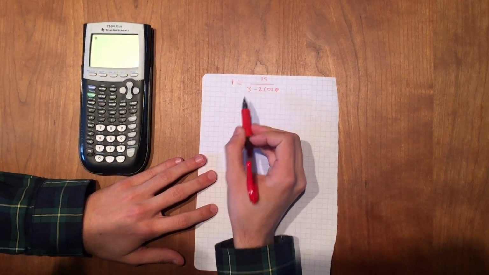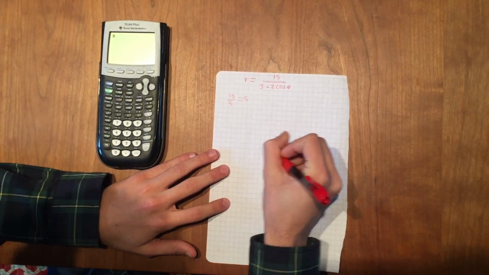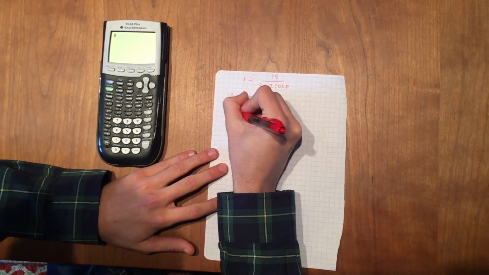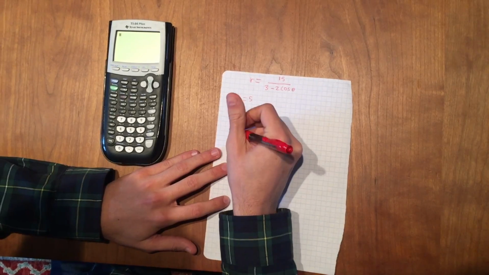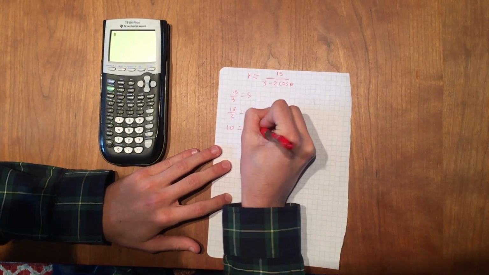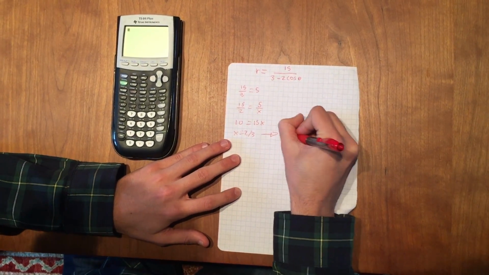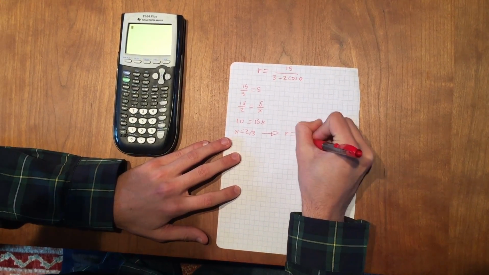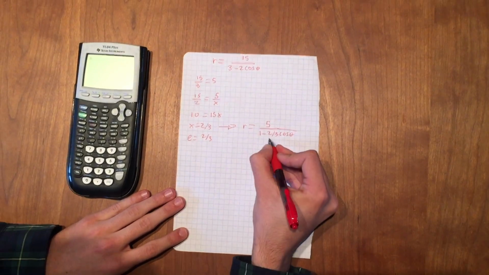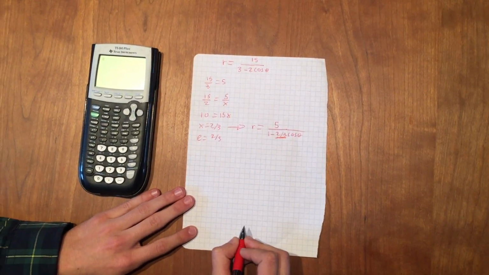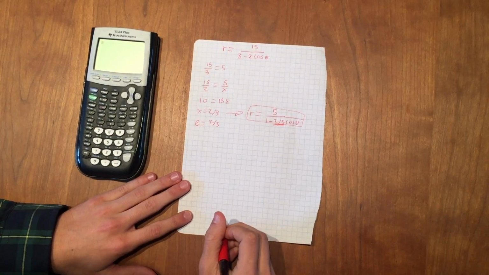I first must divide out the 3. 15 divided by 3 equals 5. And I know that my 15 divided by 2 must now equal 5 over x. Doing math, I know that 10 equals 15x, x equals 2/3. My new equation, R equals 5 over 1 minus 2/3 cosine of theta. My E value here is 2/3, so I know my equation is an ellipse. This is my simplified equation, but I must make a sketch.